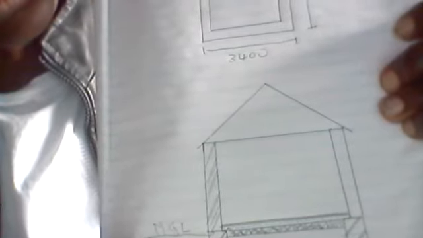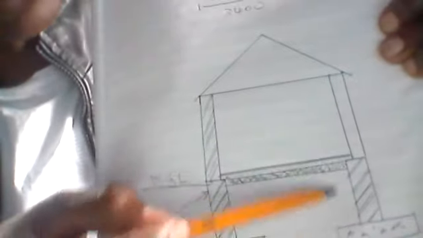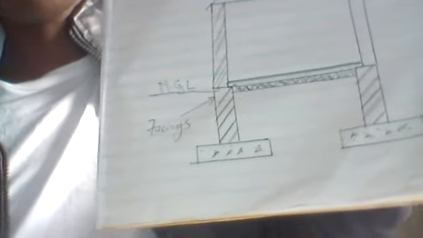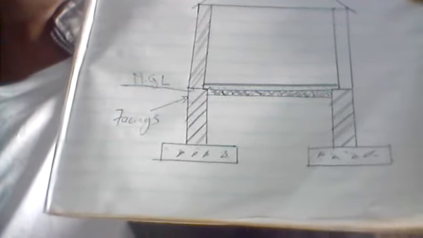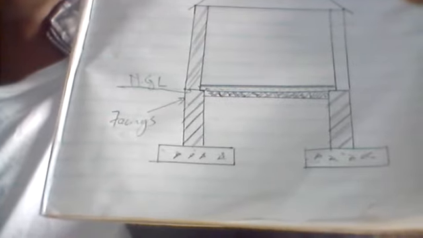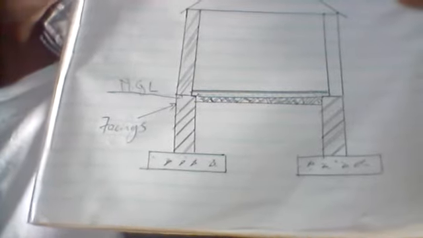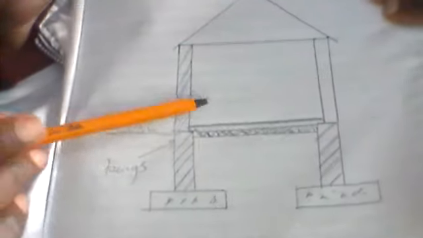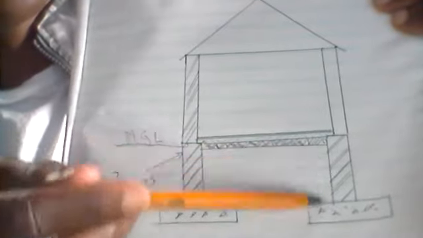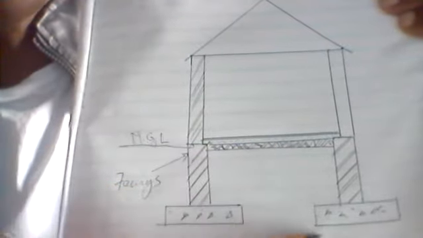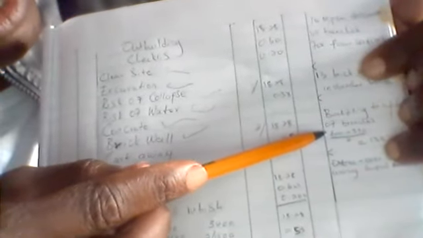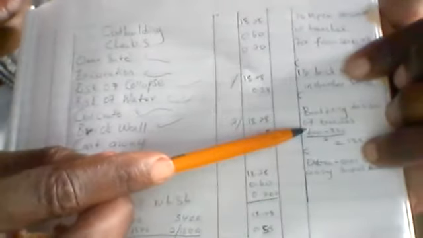When you measure, the backfilling is the perimeter of the wall where you are going to backfill, which is 18.82, times the height, times the width of the trench. This is the backfilling to the sides of the trenches.